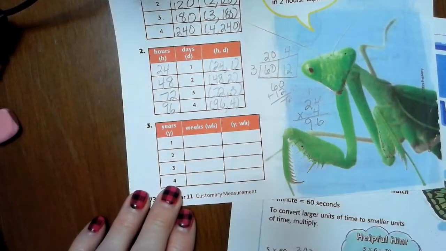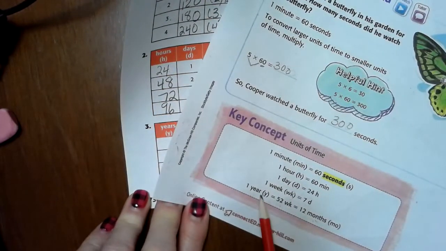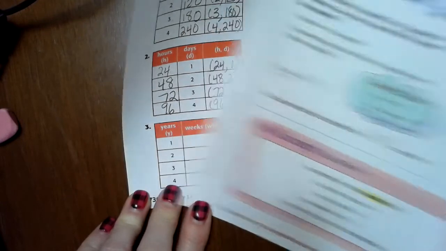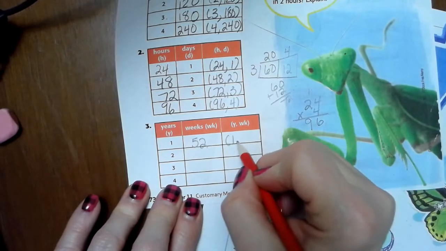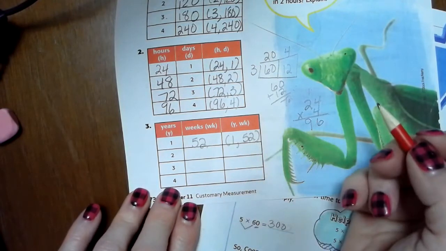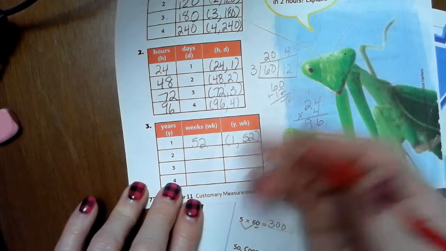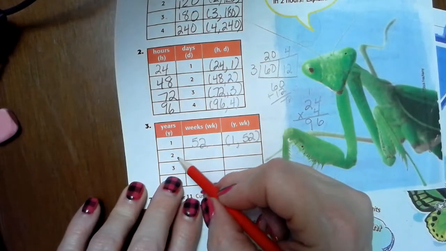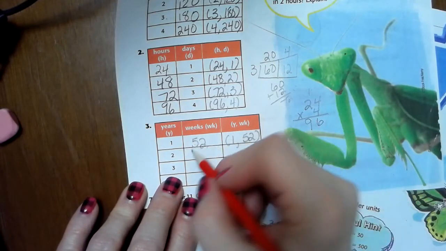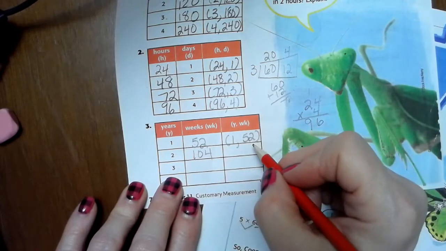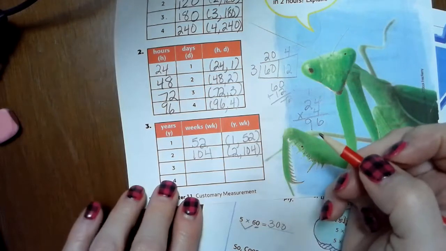If there's 1 year, how many weeks? So let me go back to my handy dandy conversion chart. In 1 year, there are 52 weeks. So 1 year, 52 weeks. All right. So how many in 2 years? I feel like I can double this pretty easy in my head. 2 plus 2 is 4. 50 plus 50 is 100. So that is 104 weeks in 2 years.